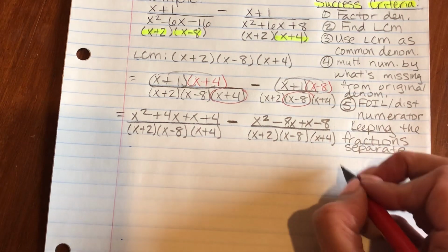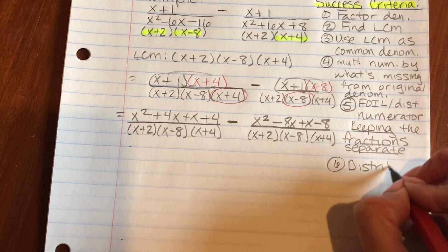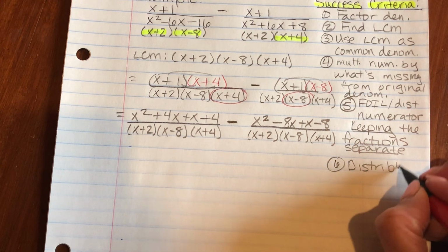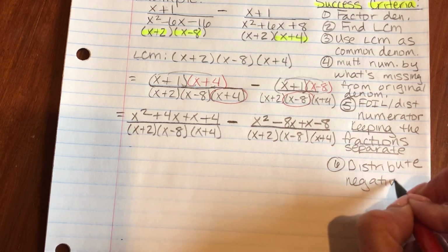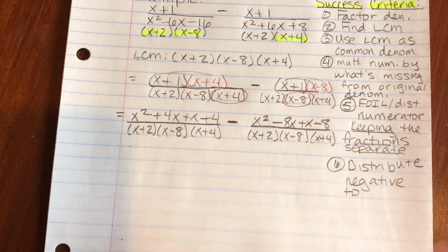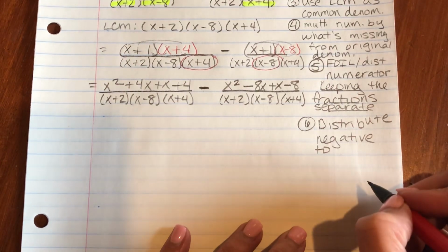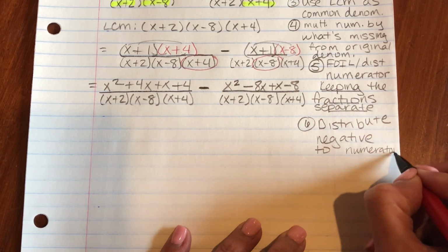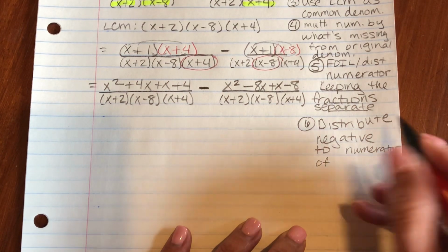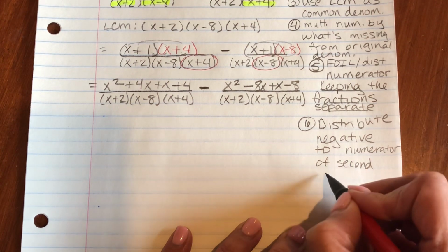So that's our next step: distribute negative to numerator of the second fraction.